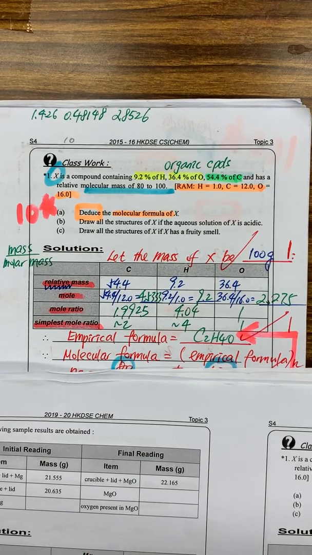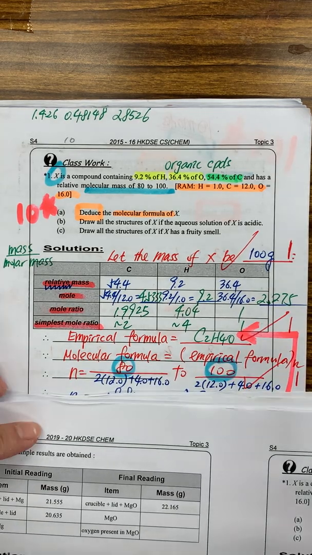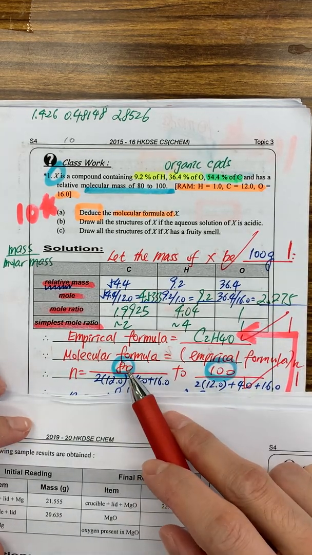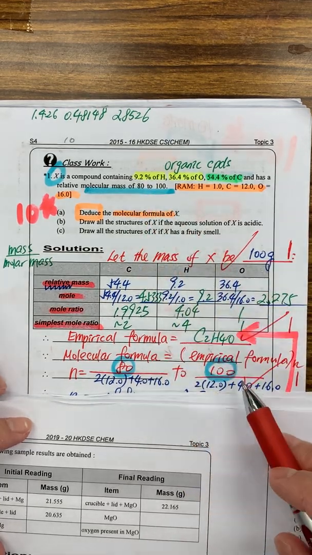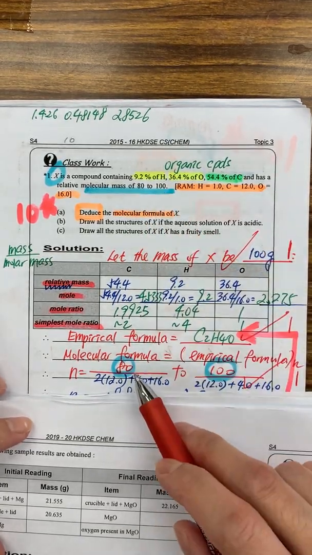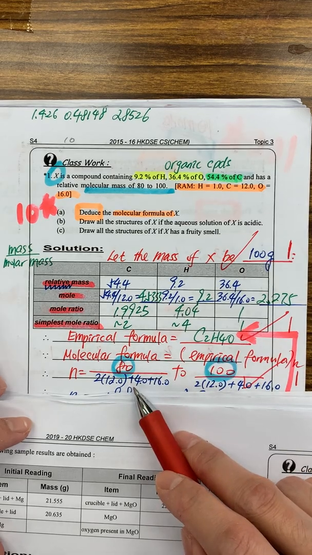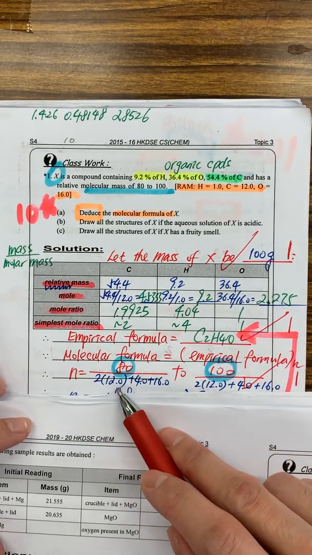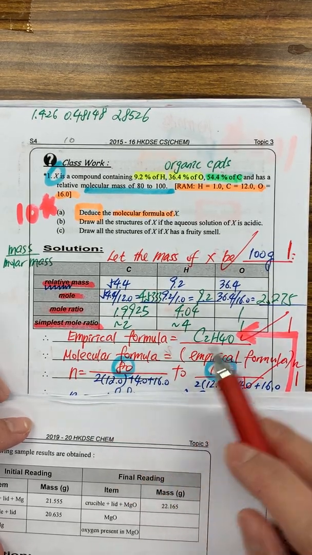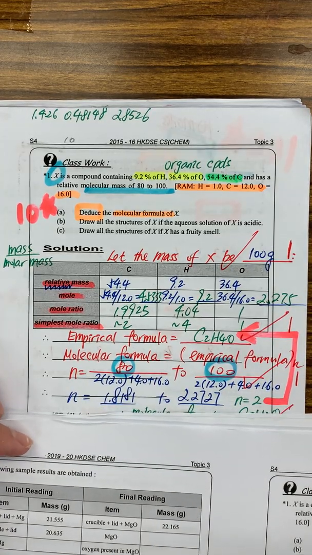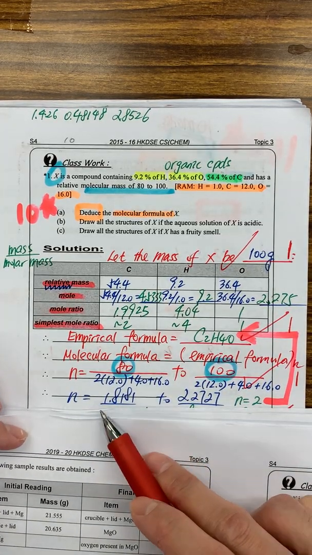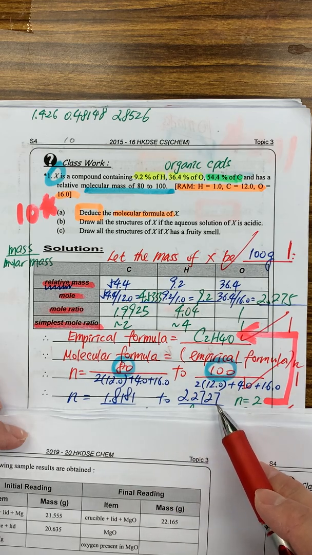n must be a whole number. Do you remember the concept at the beginning of the lesson of this topic? n must be 1, 2, 3, 4, 5. It cannot be 1.5, 2.5, 2.4. And how to get the value n? 80, I get it here. 100, I get it here. Divided by the molar mass of the empirical formula: C times 12 plus 4 plus 16. You will get n from 1.8181 to 2.2727.